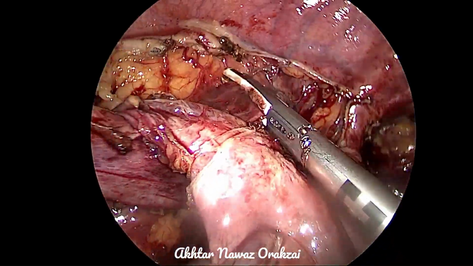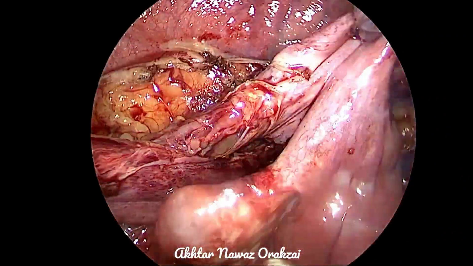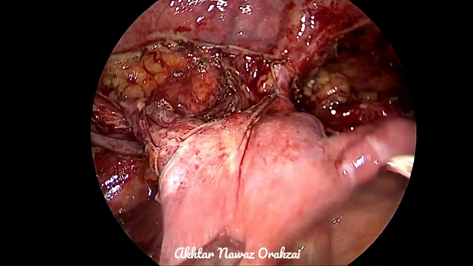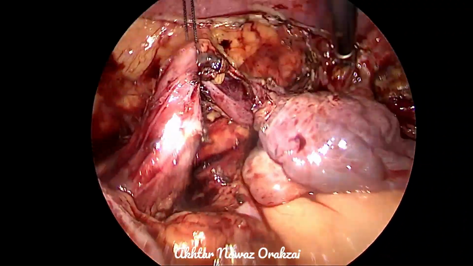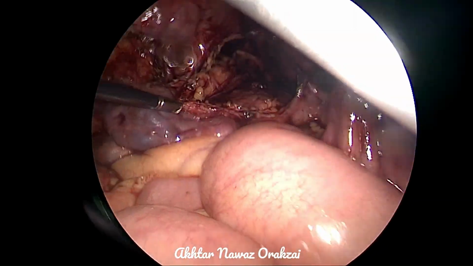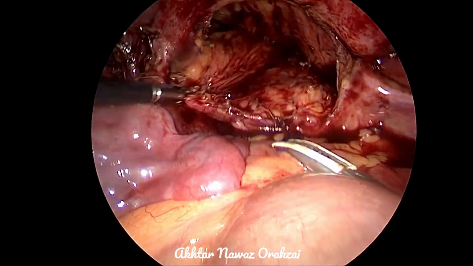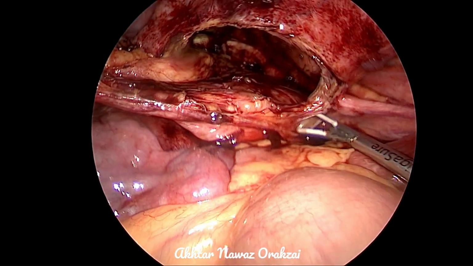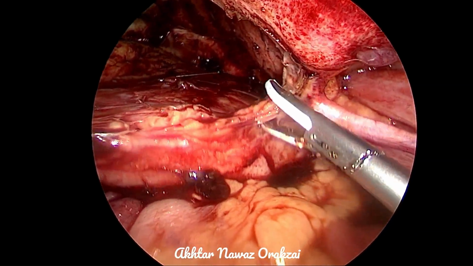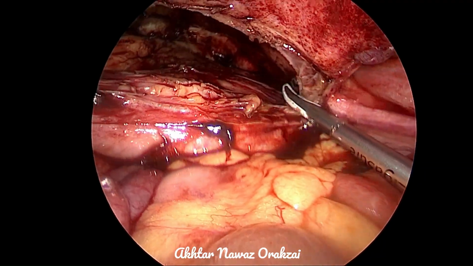This last bit of fibrotic tissue is being coagulated and cut. Now you can see that it can be beautifully lifted up. And pulling the bladder towards the psoas muscle will point us to the limiting factor, which is effective against the mobilization. So that limiting factor is identified and then mobilized.